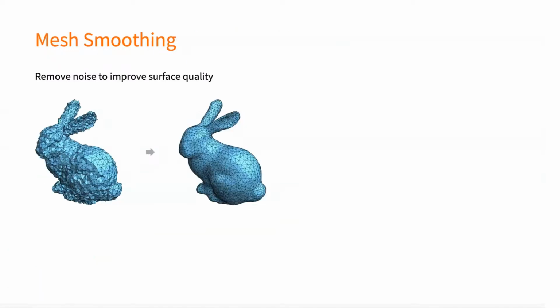Our next technique is mesh smoothing. Here the idea is to try to remove noise from a mesh that could have been introduced from something like 3D scanning. By removing it, we can create a nice smooth surface which better represents the original object.